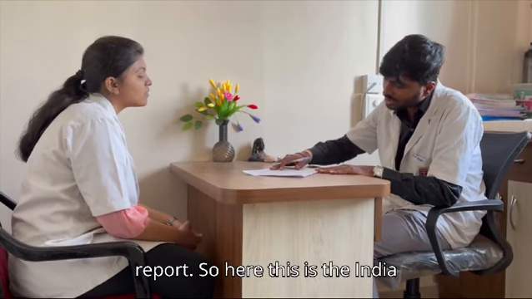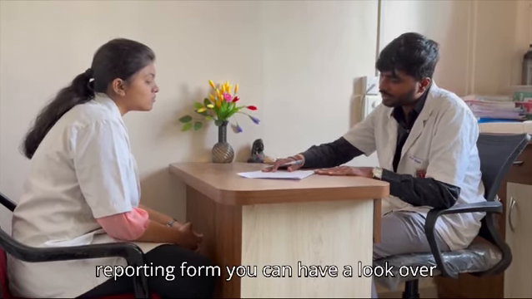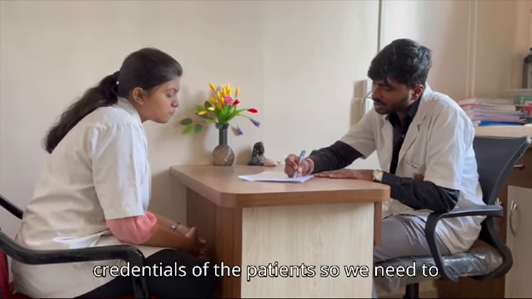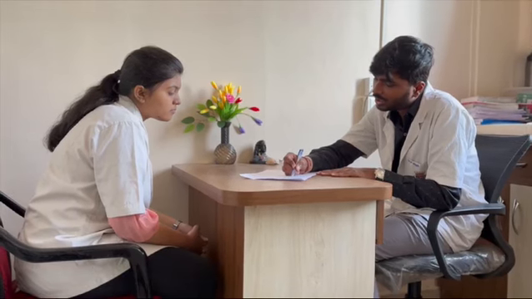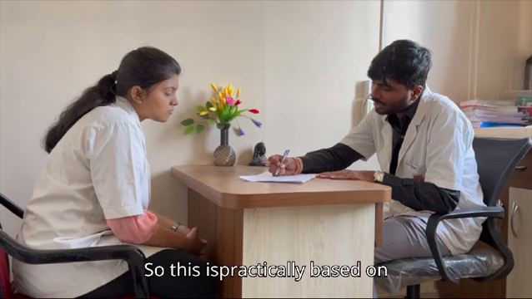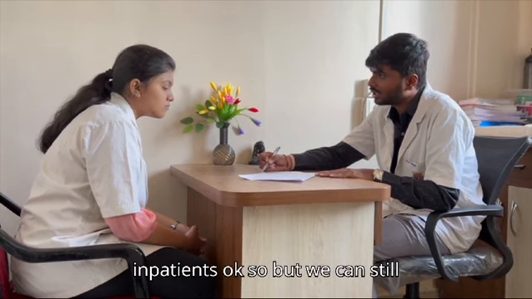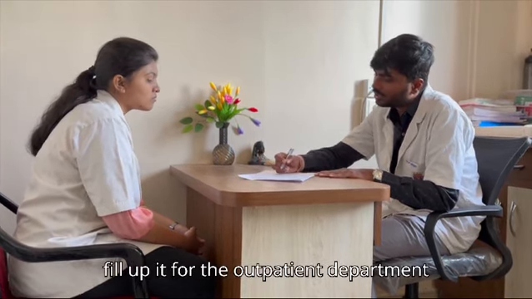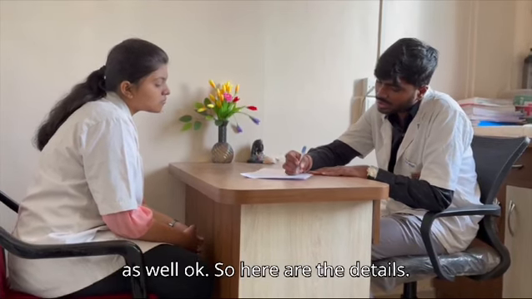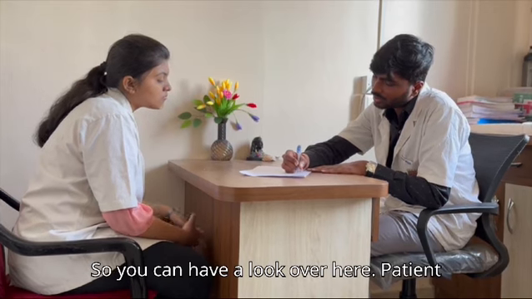So here, this is the ADR reporting form. You can have a look over here. These are the credentials of the patient, so we need to mention entire details of the patient. This is practically based on inpatients, but we can still fill it up for the outpatient department as well. So here are the details.